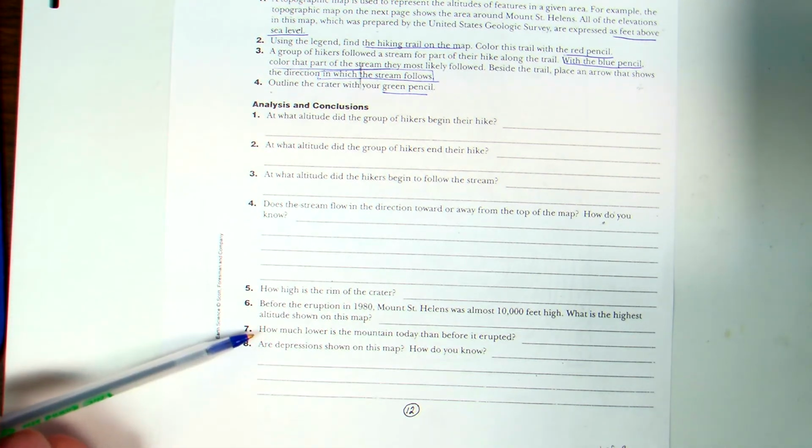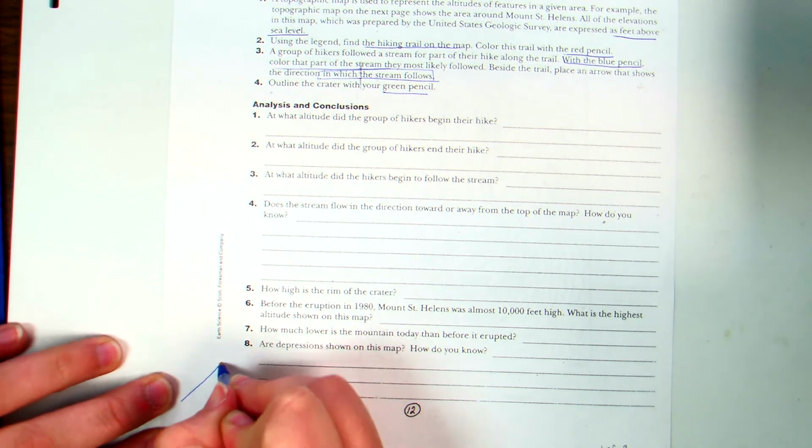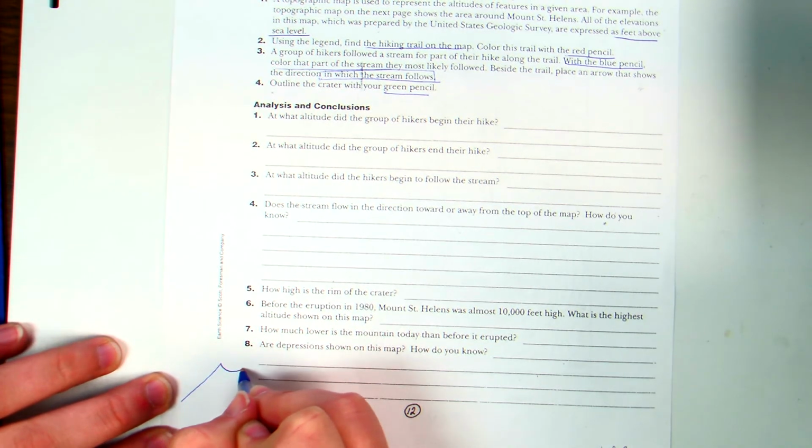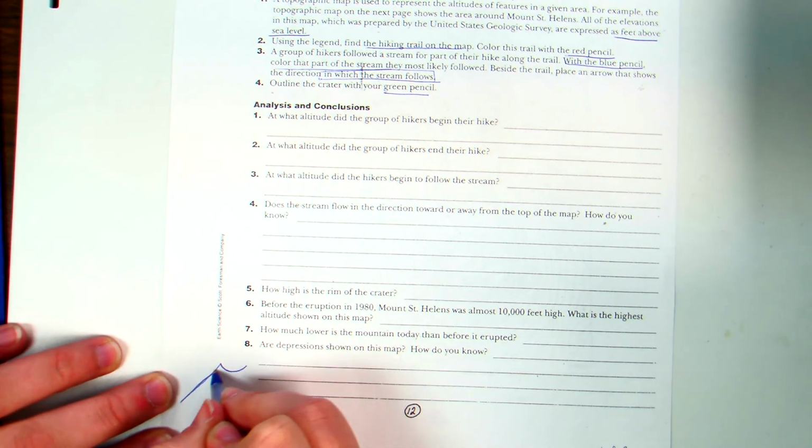How much lower is the mountain today than before it erupted? So you're going to have to infer how high you think it was and how high you think it is now. Are depressions shown on this map? How do you know? Just to let you know what a depression is, it looks like it gets taller and then it gets shallower. That's a depression.